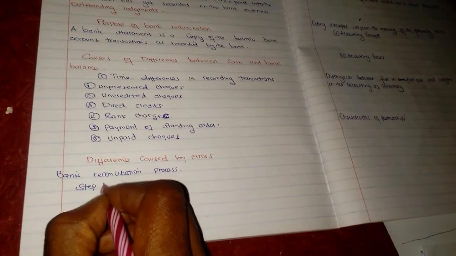So you're going to look at step 1, how we go about it.